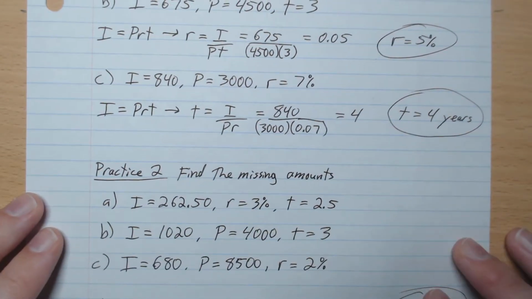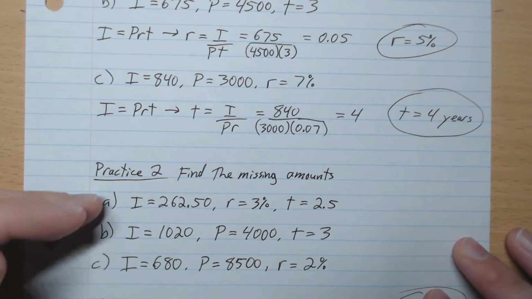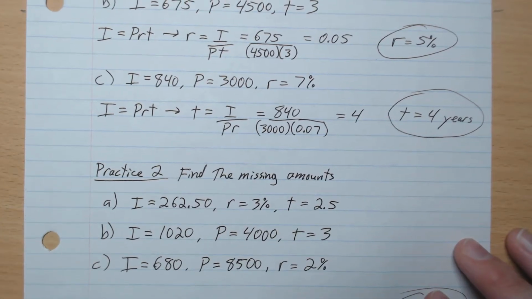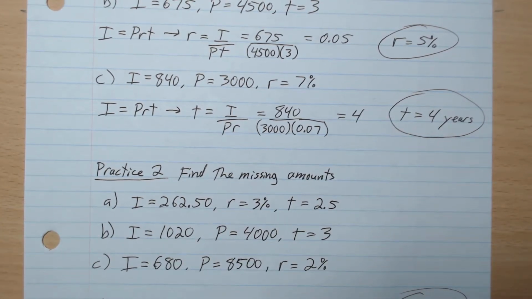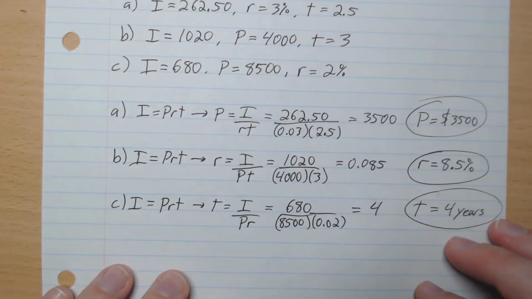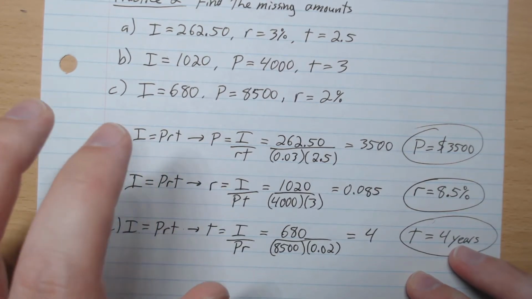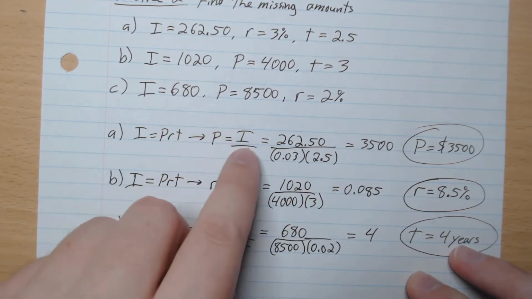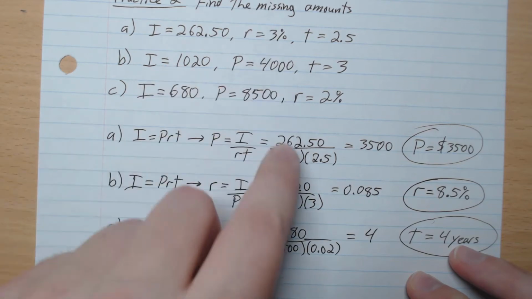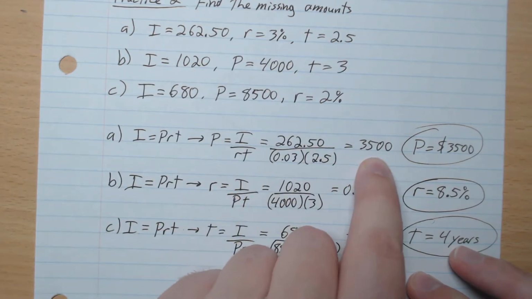Okay, practice number 2. Find the missing amounts, A, B, and C. Go ahead and pause the video and do that. Okay, we're back. So here we have P that's missing. So we divide by RT on both sides. So P is I over RT. Plug in I, R, and T, and we get 3,500.